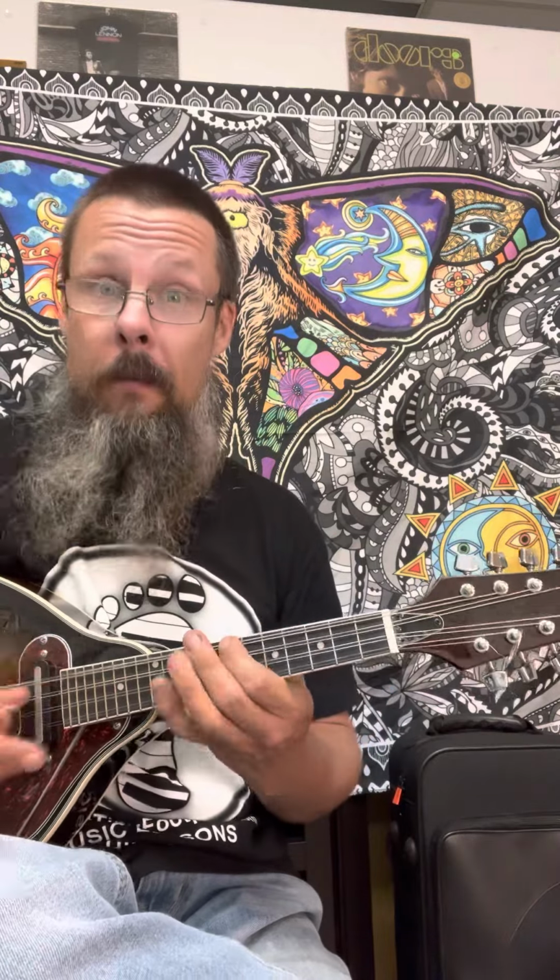G to A is a whole step. A to B is a whole step. B to C is a whole step. C to D is a whole step. D to E is a whole step. E to F sharp is a whole step. And then F sharp to G is a half step. Meaning you have a whole step, half step, whole step, whole step, whole step, half step.